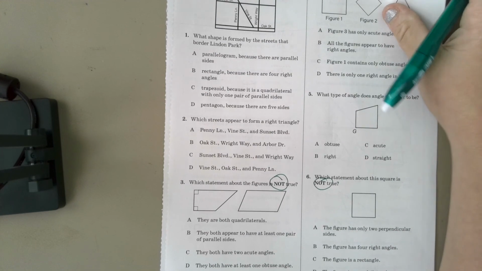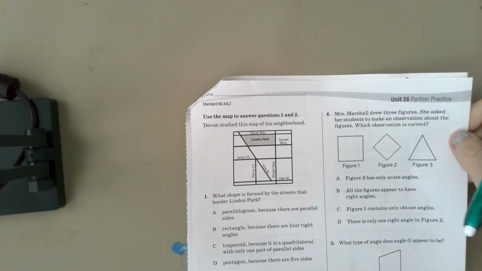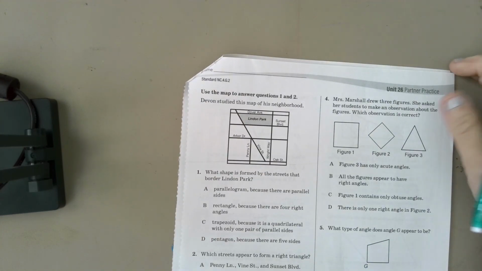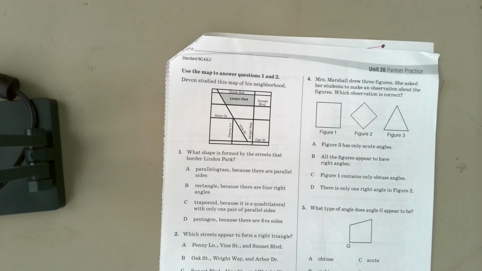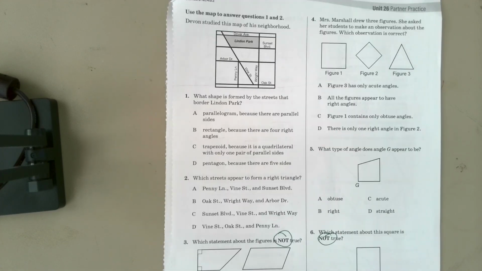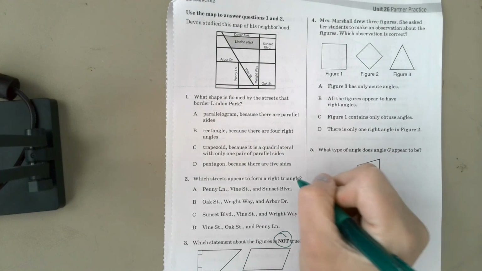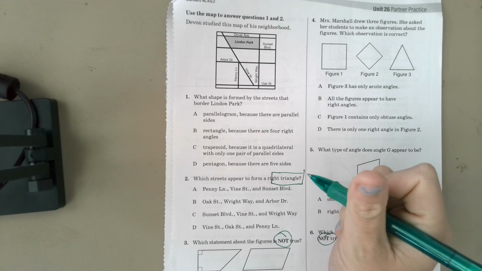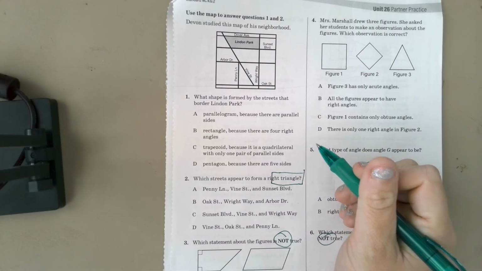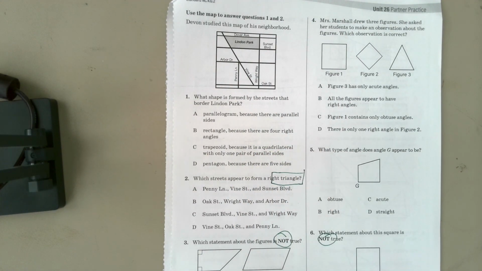I do want to point out in your partner practice, number 2. It's asking you which streets appear to form a right triangle. Okay, I don't want you to think that it's just referring to an angle. You actually would see a right triangle when you look at this diagram. Okay, I hope this helps.